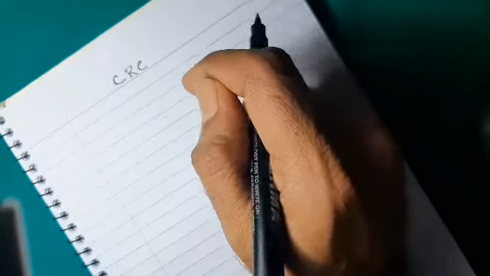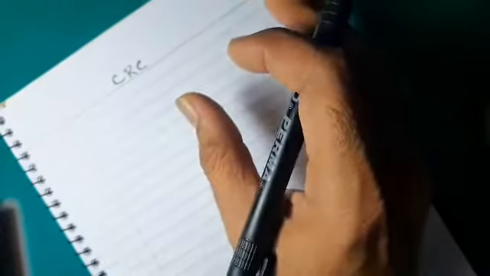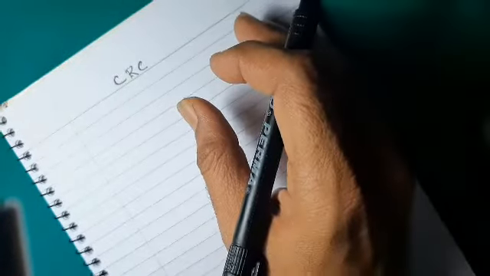Good morning. In the last class, we were discussing cyclic redundancy check codes, that is CRC codes. We discussed the way in which CRC code is generated and how it is helpful in detection of errors. So, in today's class we are going to discuss a few examples on CRC.